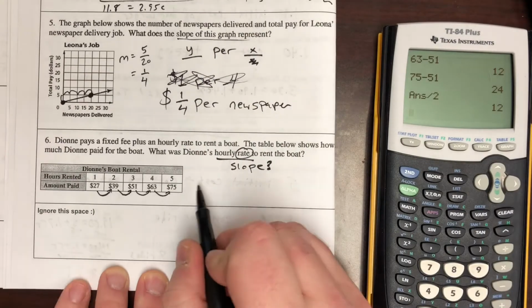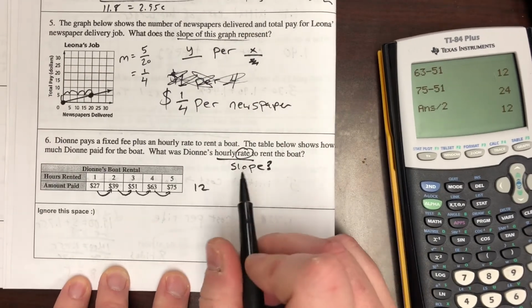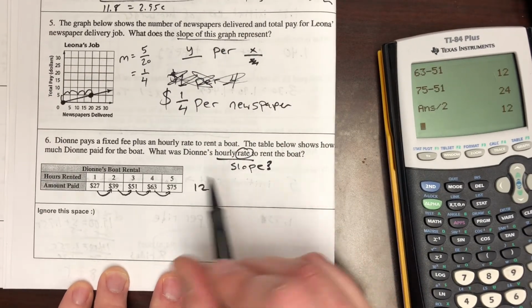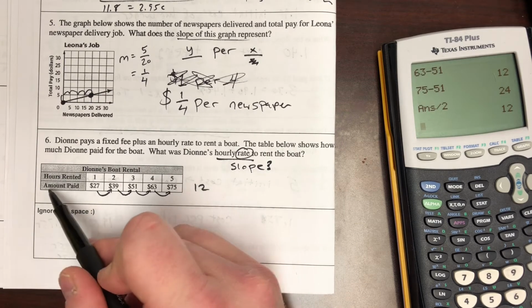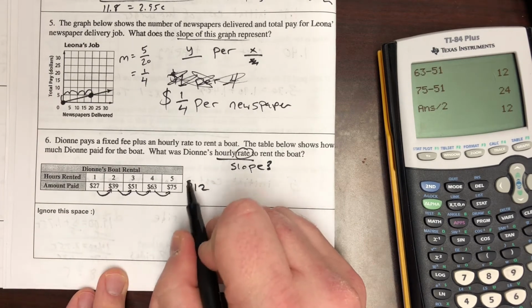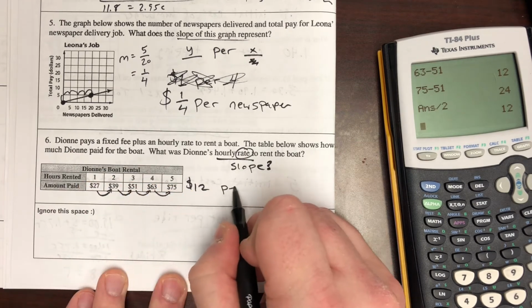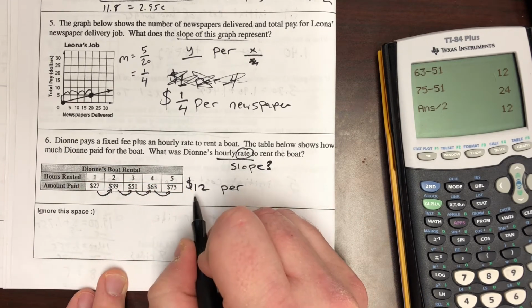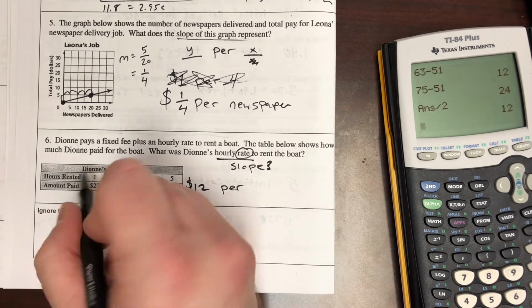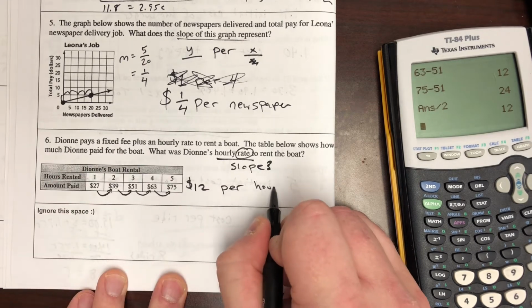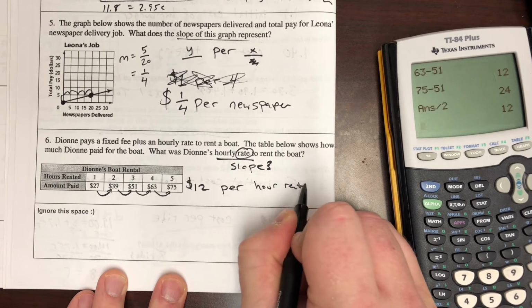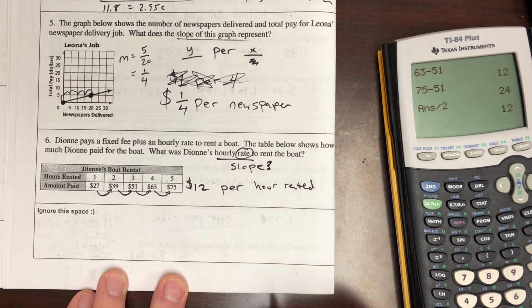So 12, all you have to do is y per x. Y is amount paid. So $12 paid per hour. Slope is always going to be y per x.